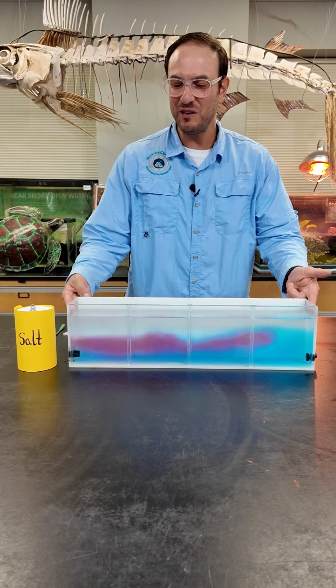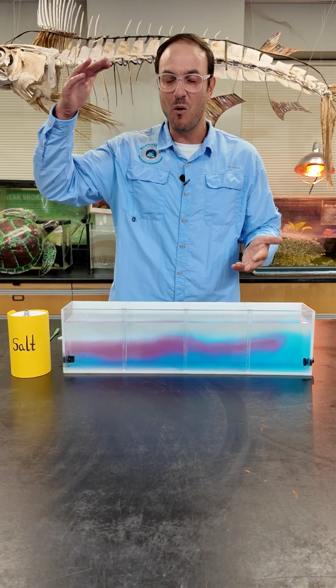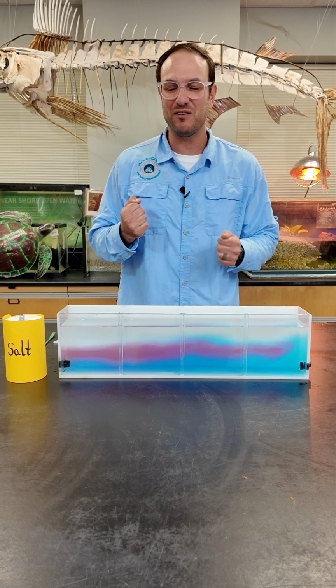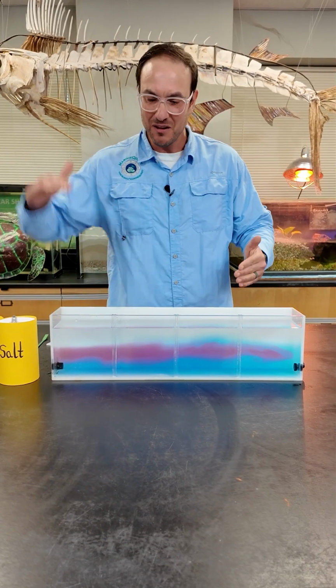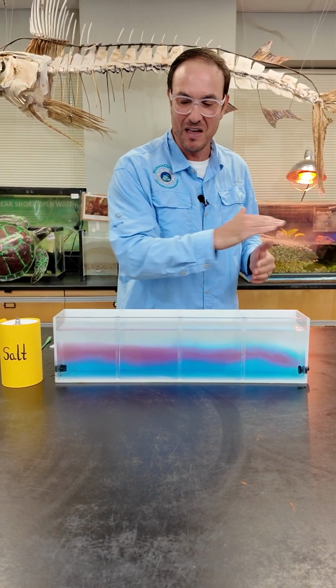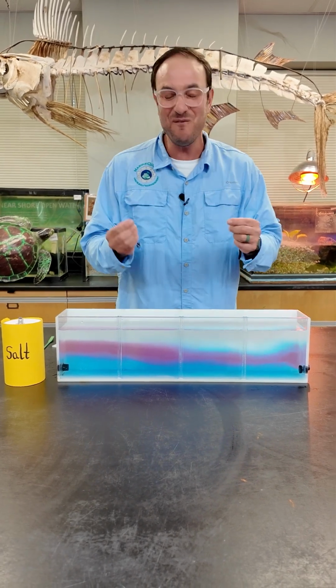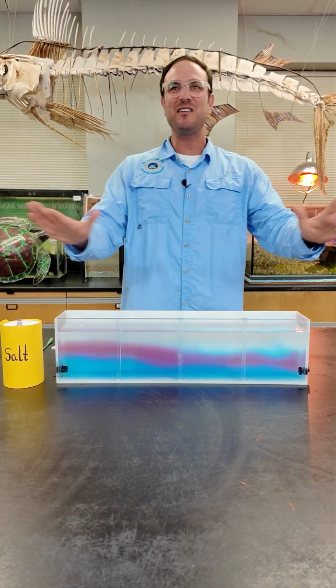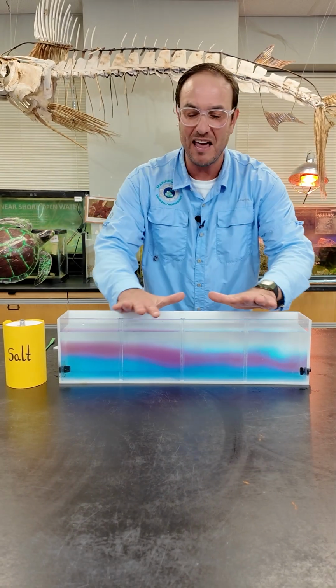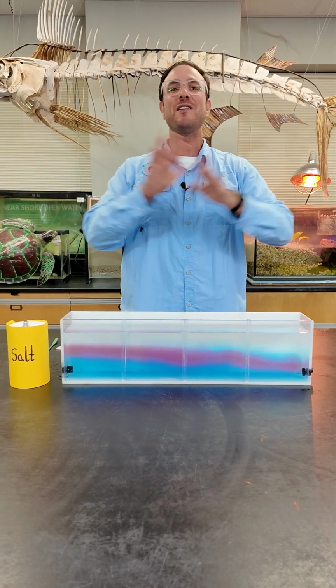So this third layer has a salinity that's more than fresh water, but less than full-strength seawater, and its density is in the middle, so it forms a layer in the middle. In fact, I can repeat this process over and over again and form an infinite amount of layers. And because of the differences in density, if we left this tank undisturbed, these layers would never mix.